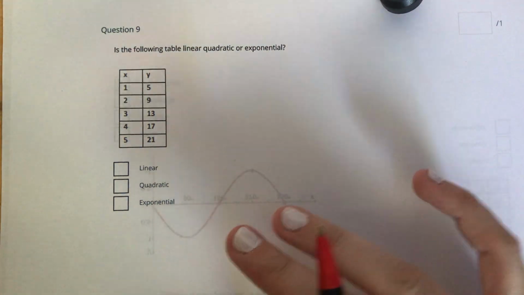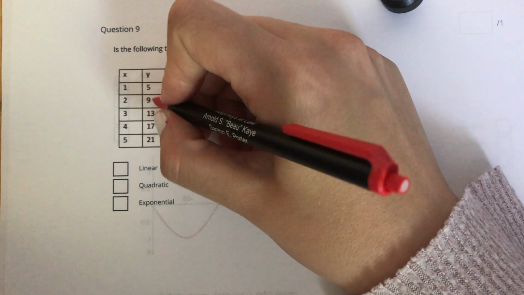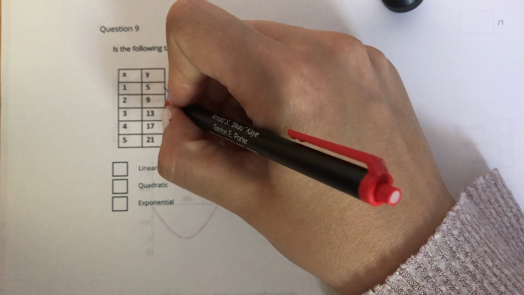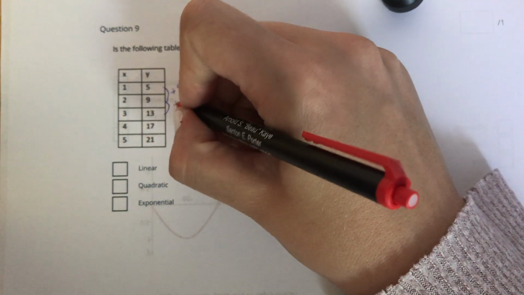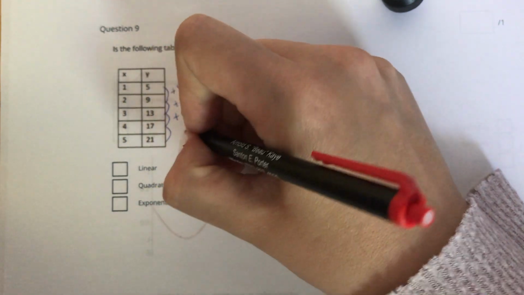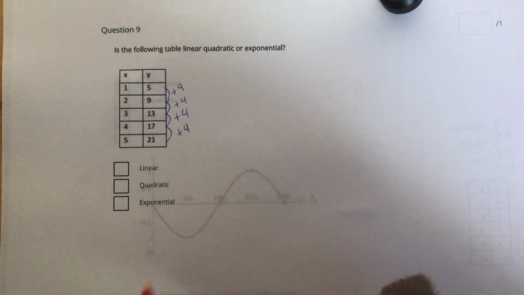All right, question 9. This is where I saw a lot of people go wrong, with the tables. So I want to make sure that we understand this. From 5 to 9, we are adding 4. From 9 to 13, we are adding 4. From 13 to 17, we're adding 4. From 17 to 21, we're adding 4. And that's something you'd always want to do. Okay, am I adding by the same amount?